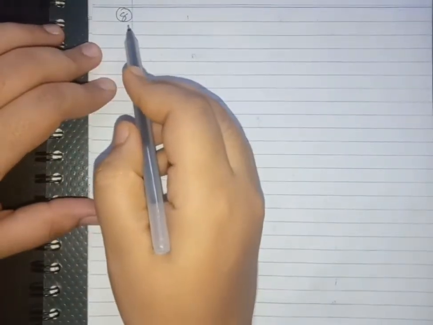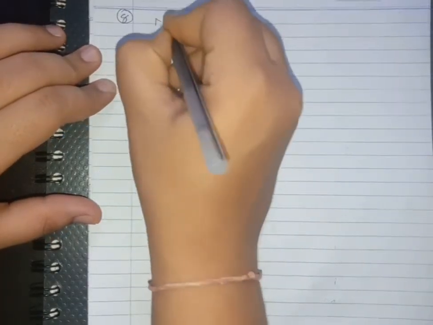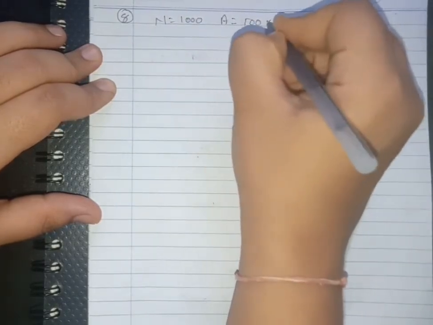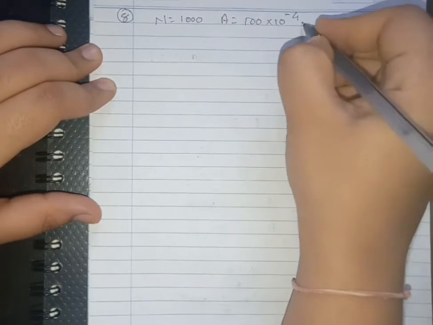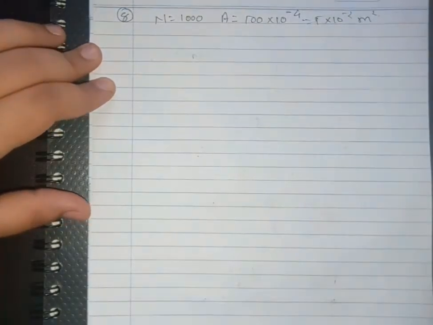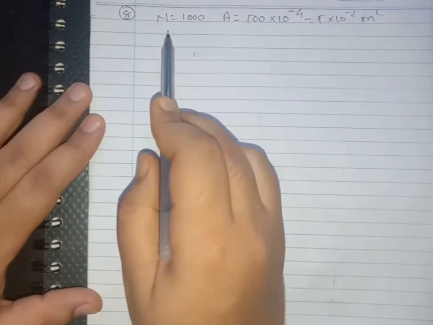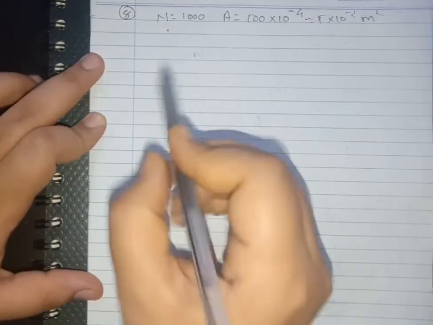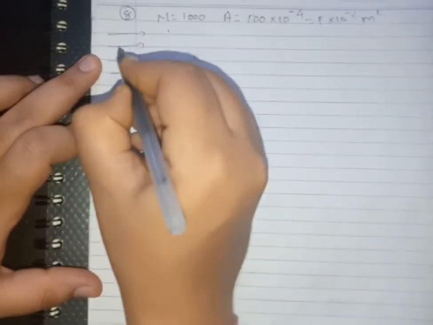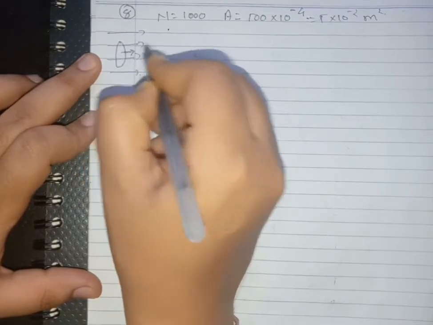In question number 8, it is given that a coil has 1000 turns. So N is equal to 1000, and the area of the coil is 500 centimeters square, that is 500 × 10^-4, 5 × 10^-2 meter square. The plane of the coil is placed at right angles to the magnetic field of induction. Here, if this is the magnetic field, then the plane of the coil is at right angles.